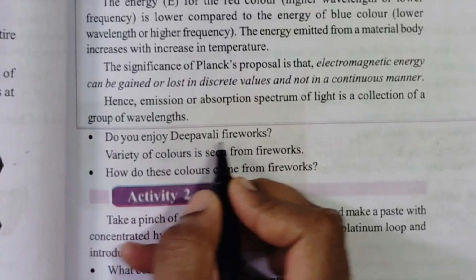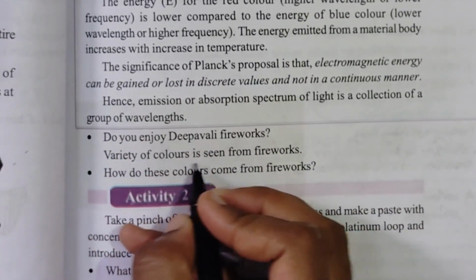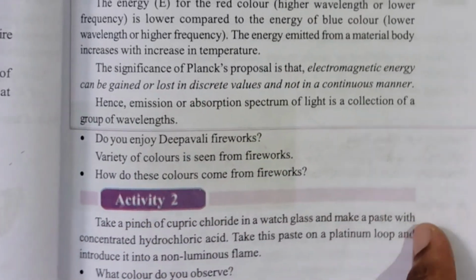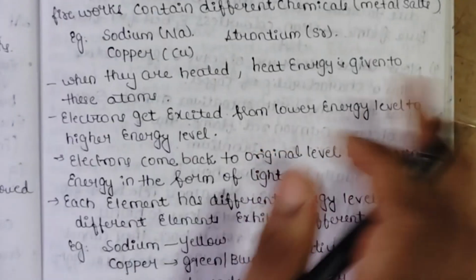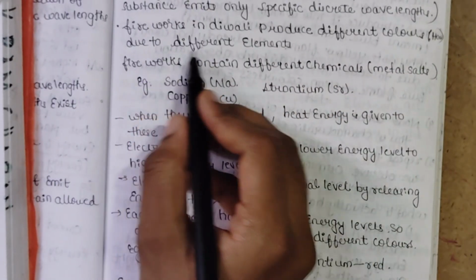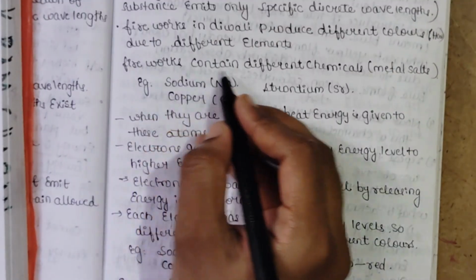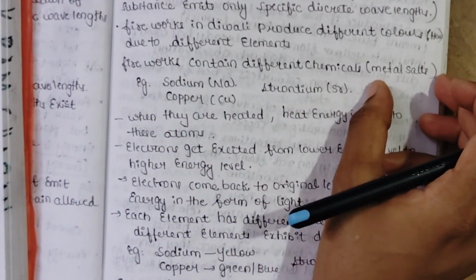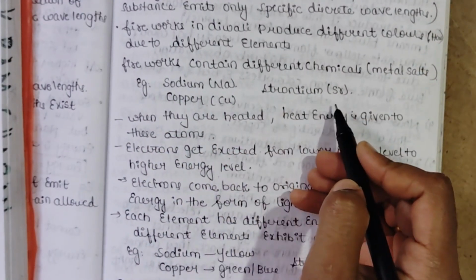Next, do you enjoy Diwali fireworks? A variety of colors is seen from fireworks. Yes. Fireworks in Diwali produce different colors due to different elements. Fireworks contain different chemicals. They are metal salts like sodium, copper, strontium.